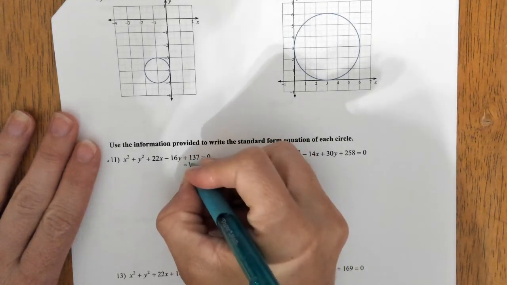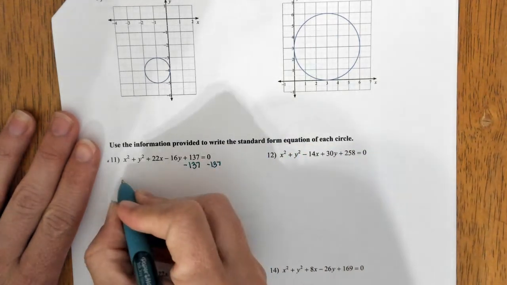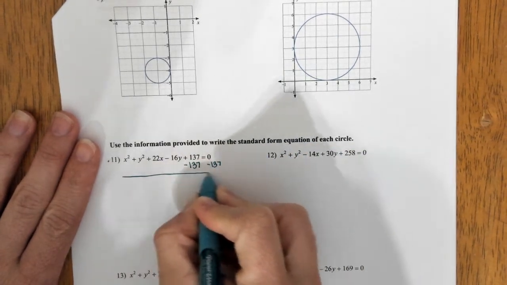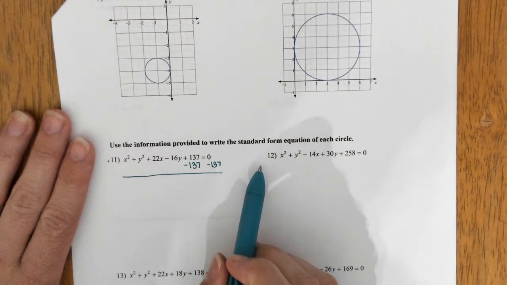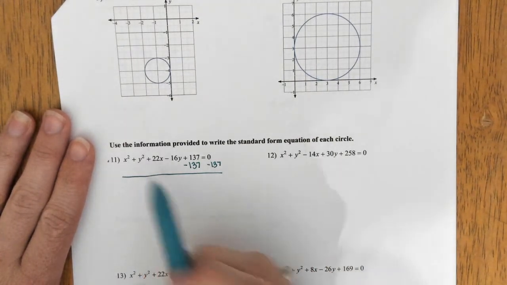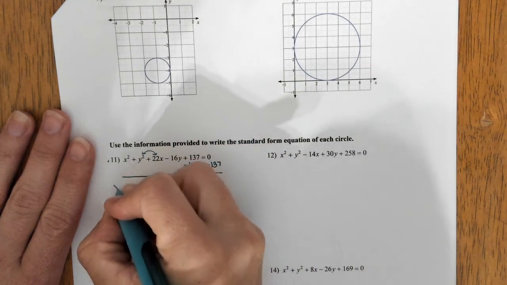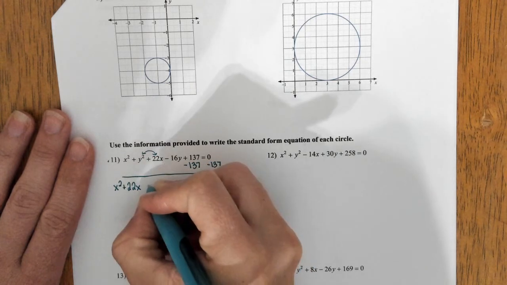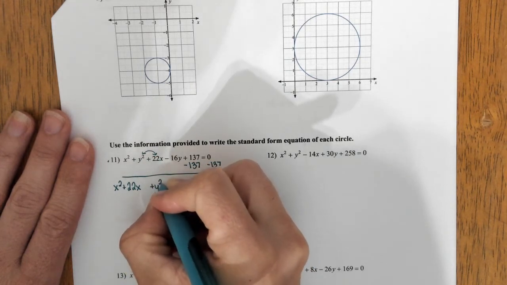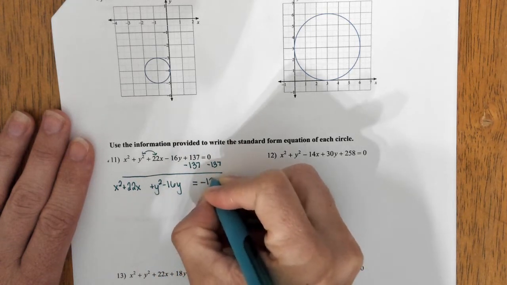So to do this, when it's written in general form, and standard form is the same as graphing form, we have to complete the square. So I'm moving the 137 over, and I'm also going to switch these two terms right here. So my x's are together, my y's are together. X squared plus 22x plus y squared minus 16y equals negative 137.